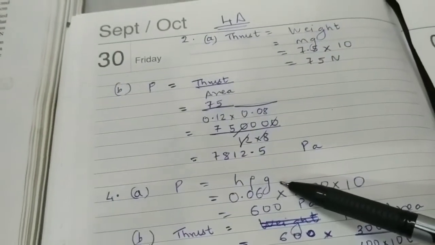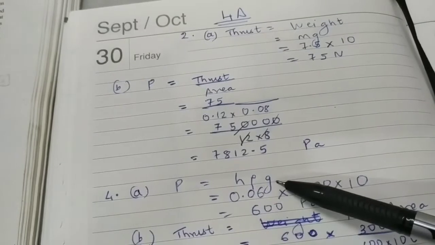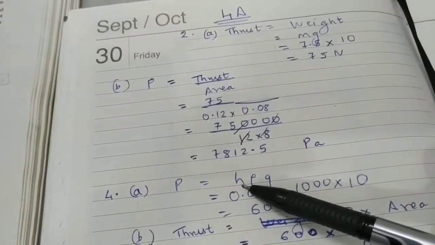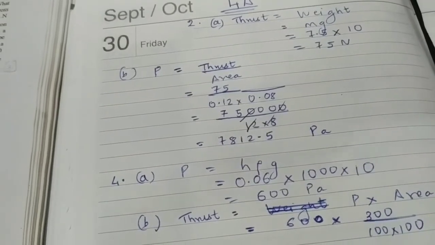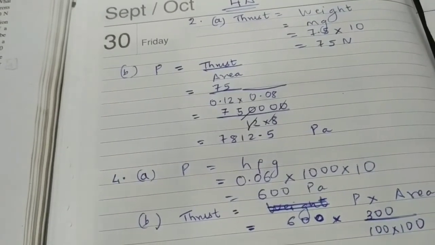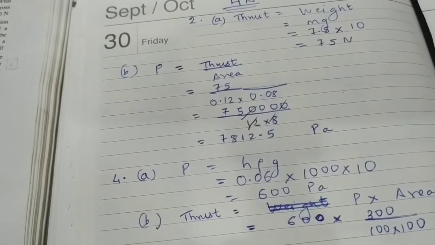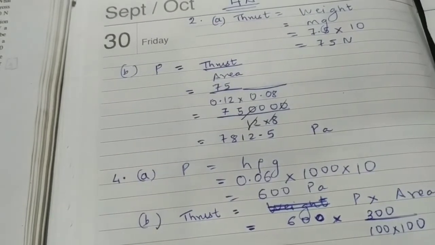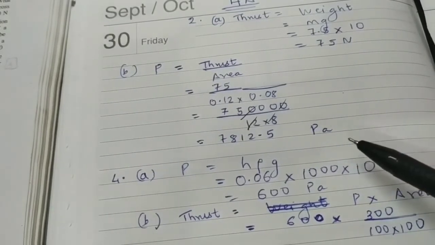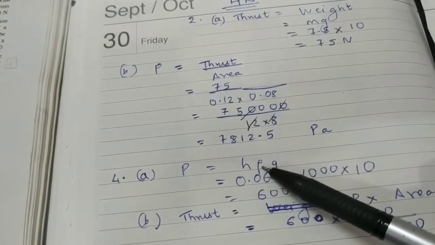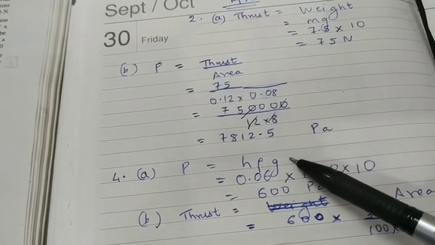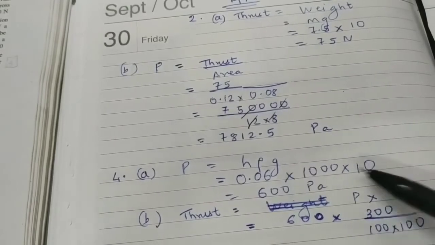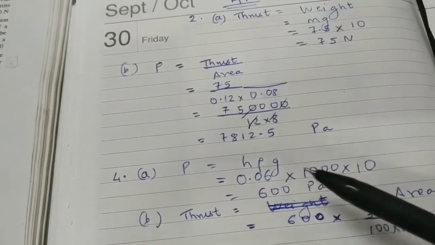Pressure is H rho G. Simple. Pressure is H rho G. We are talking about fluid pressure, isn't it? Height is given as 6 centimeters, so we convert that into meters. Conversion is very important in physics. One of the top silly mistakes which students make is conversions. And the second silly mistake is the units in the end. Rho is density. Density is given as 1000 in SI units, and G is also given as 10. So just substitute the values and get 600 Pascal as the pressure.